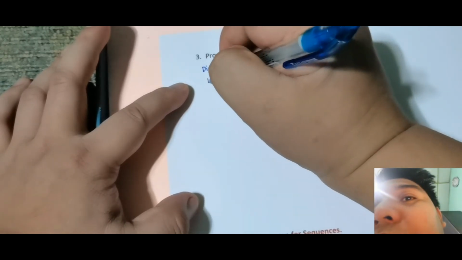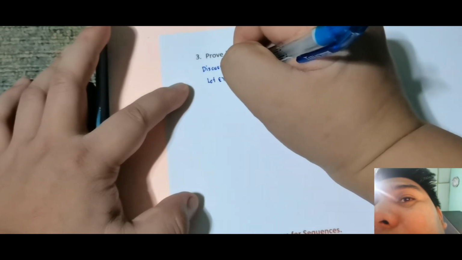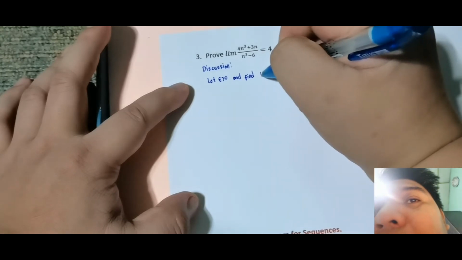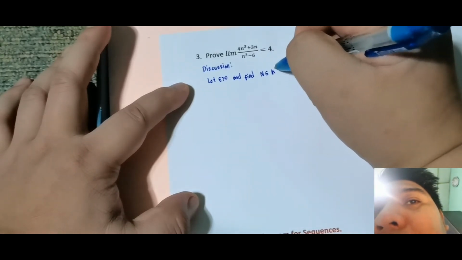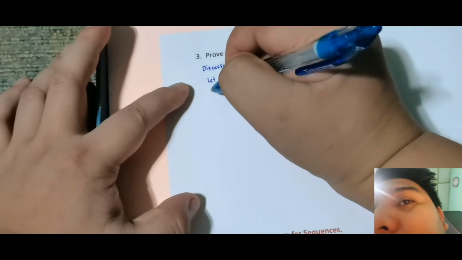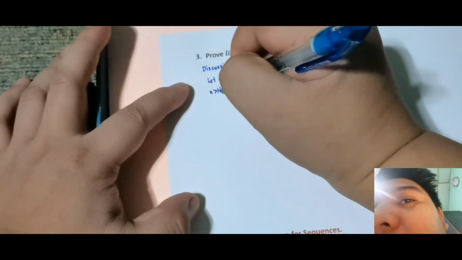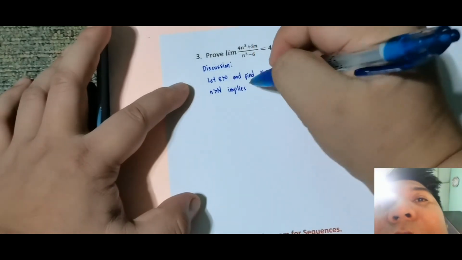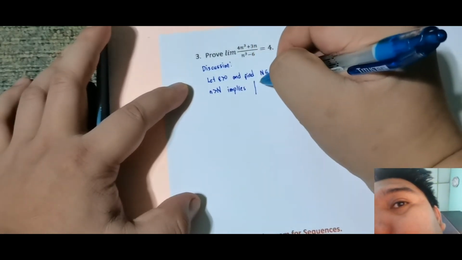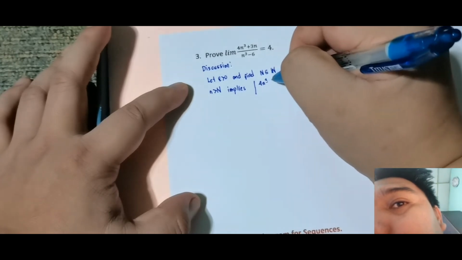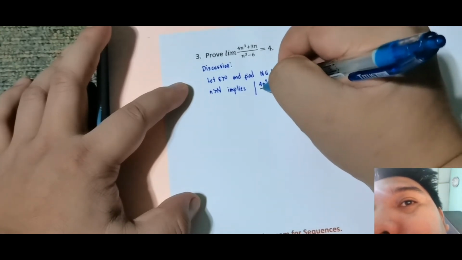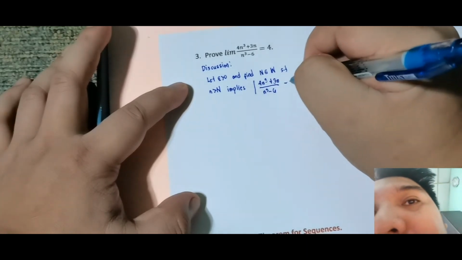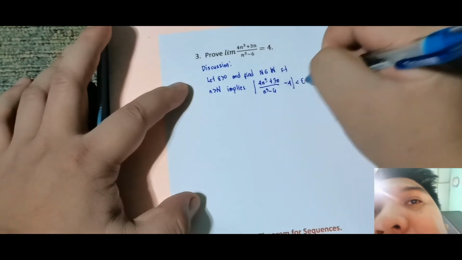Okay, so let epsilon, consider epsilon greater than 0, and find an element N of the natural numbers such that n greater than that big N implies (4n cubed plus 3n)/(n cubed minus 6) minus 4 is less than epsilon.